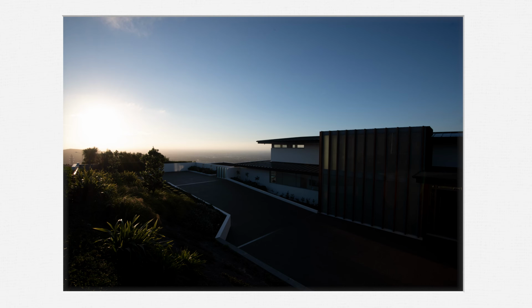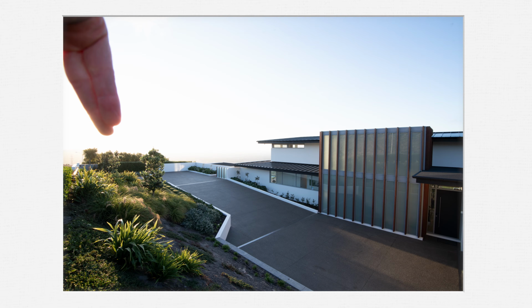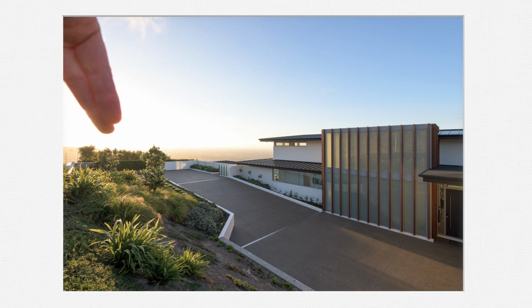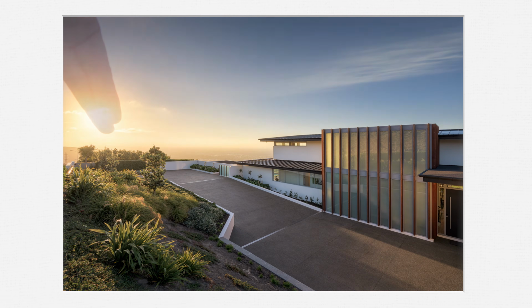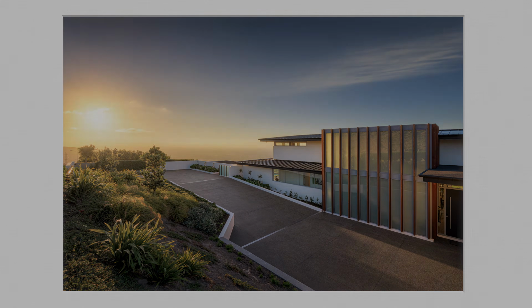Welcome back, friends, to another architectural photography photo editing tutorial, and in this one I'm going to be walking you through my complete process. Let me show you how I take these two architectural photos, edit them in Lightroom so we can blend them together, and then use Photoshop to create a finished piece to send back to my client.